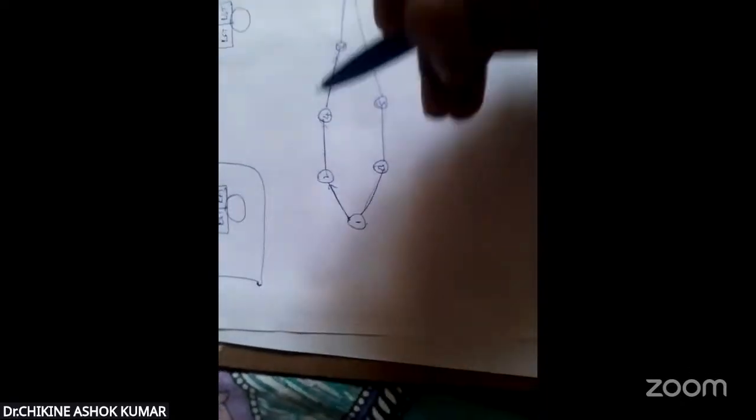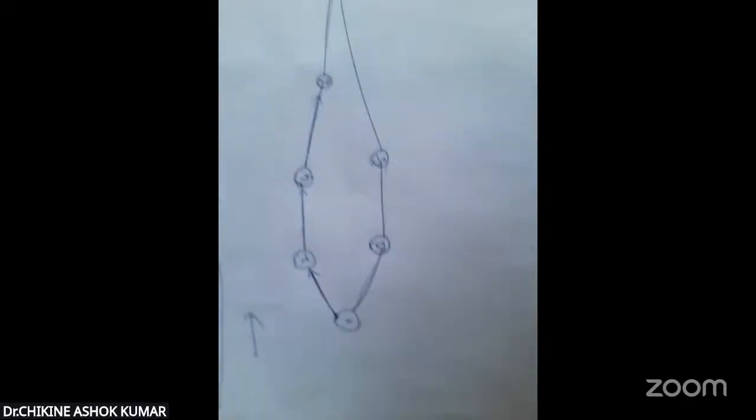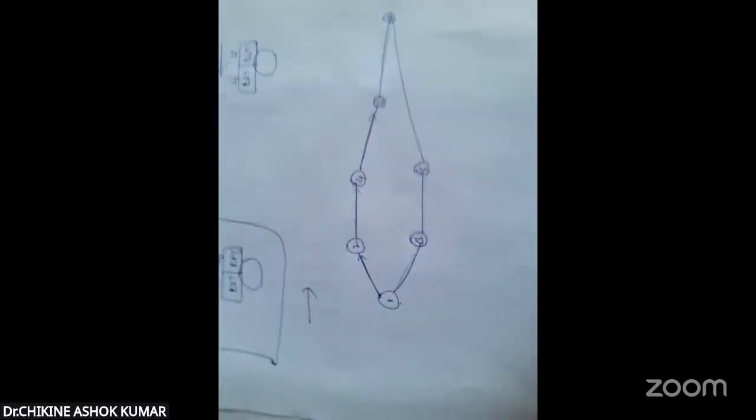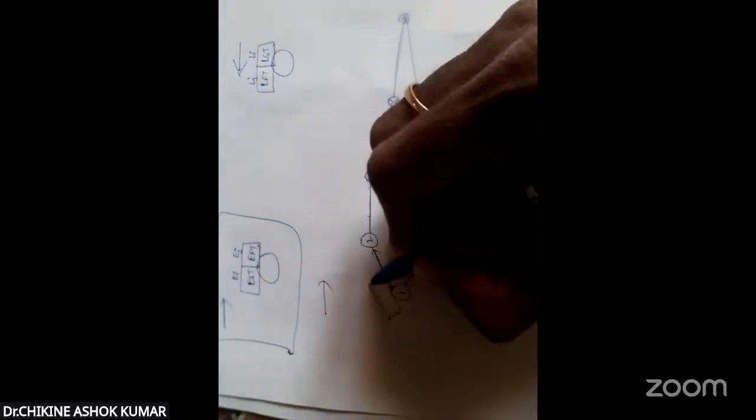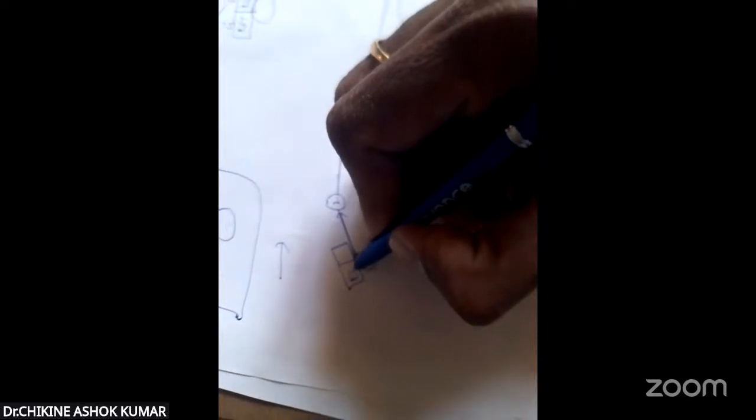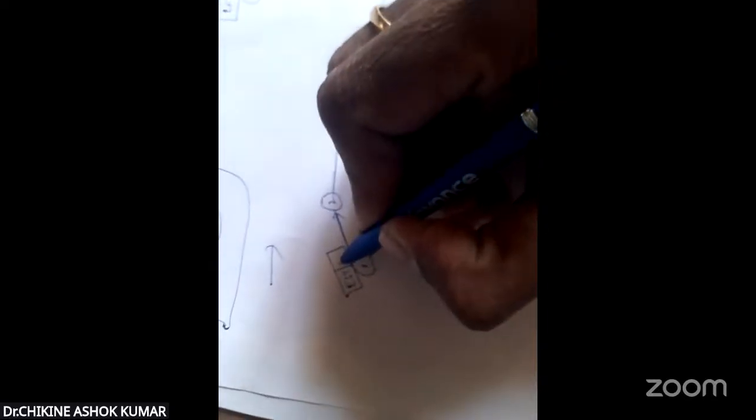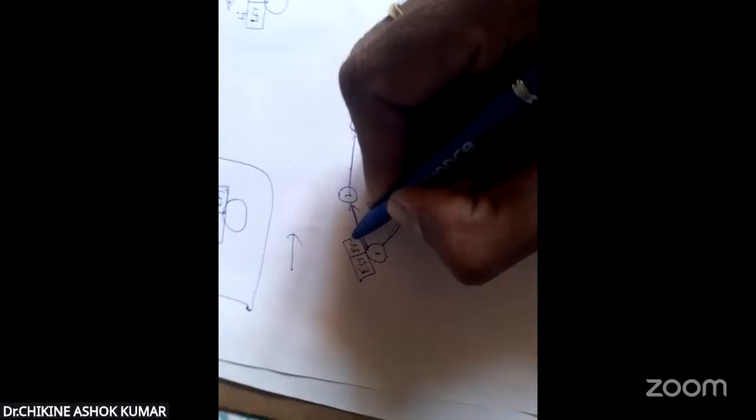If you go in the forward direction, for event 1, this is the earliest starting time and this is the earliest finishing time.